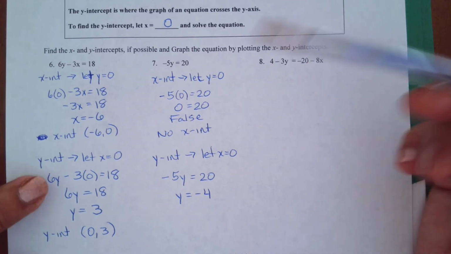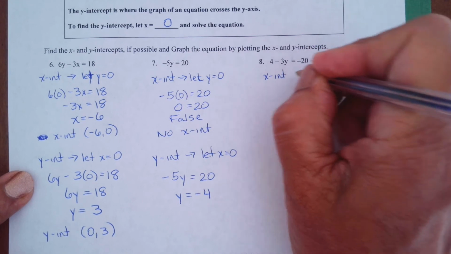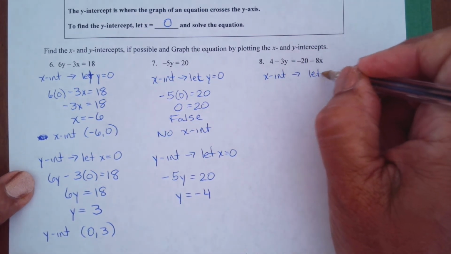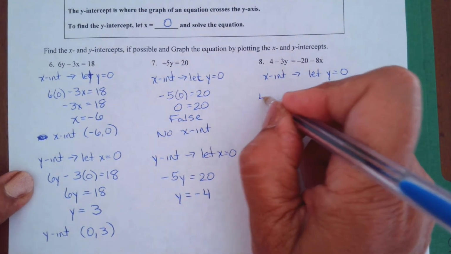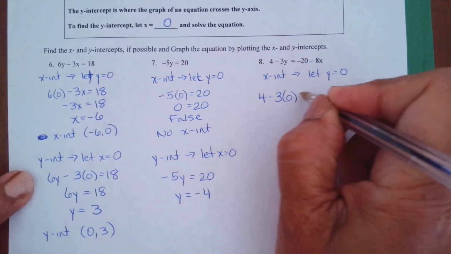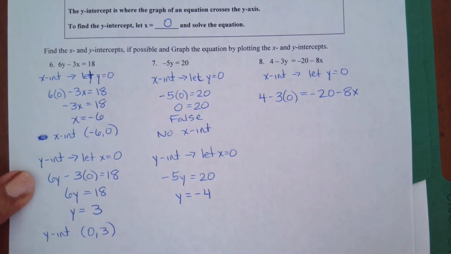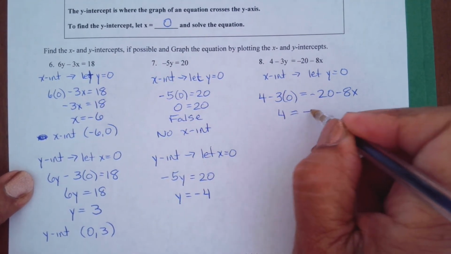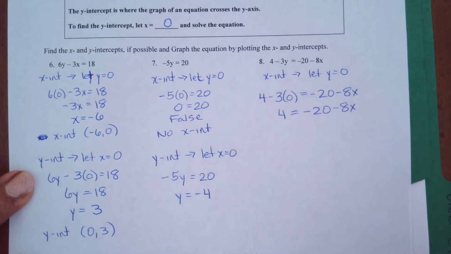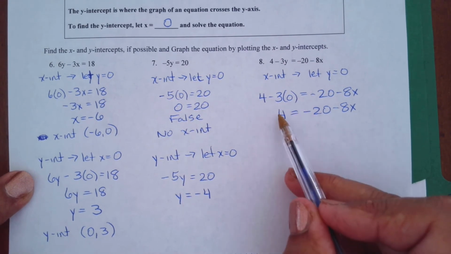All right, let's look at number 8. We're going to start with looking for the x-intercept. To do the x-intercept, remember you want to let y equal 0. This one does have a y in it, so we can do that. So 4 minus 3 times 0 equals -20 minus 8x. 3 times 0 is 0, so we've got 4 equals -20 minus 8x. Now we've got to solve for x. Let's take this -20 and move it to this side with the 4.